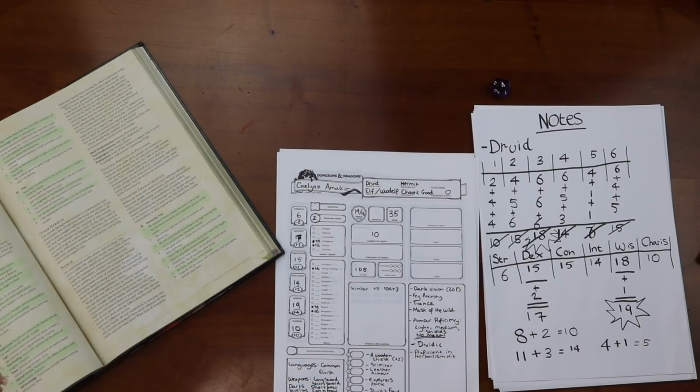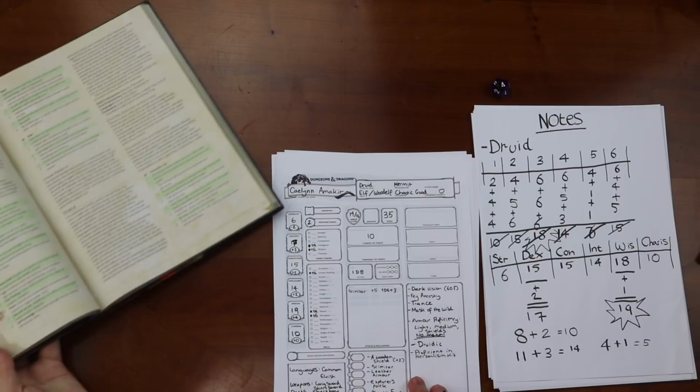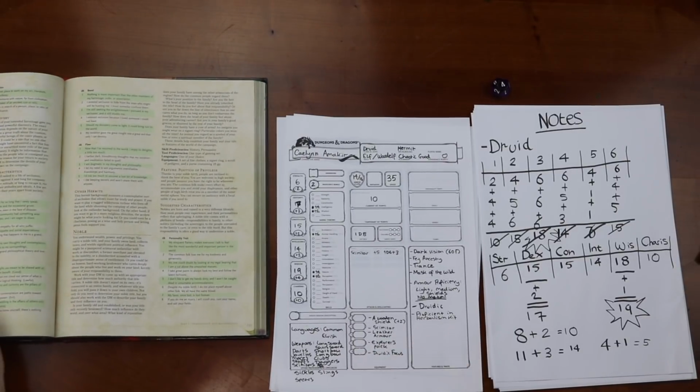She maybe hasn't lived among people very much. She's just kind of average at it. Maybe dips in and out of towns. So let's go with that. And this background, just like all backgrounds, will give us a few things. It'll give us a personality trait, an ideal, a bond, and a flaw. And those are things just to help you kind of roleplay.